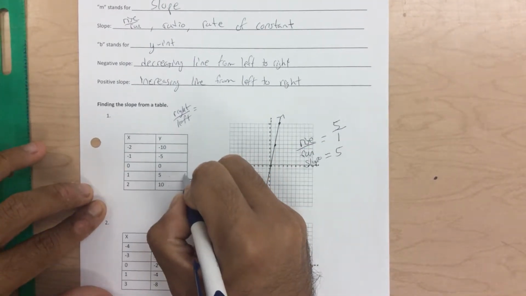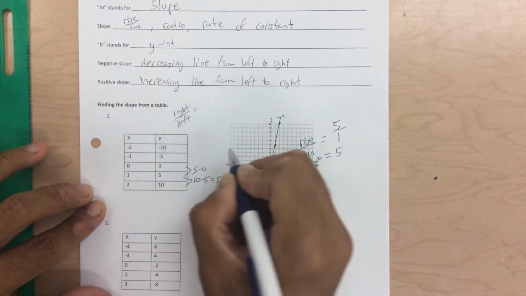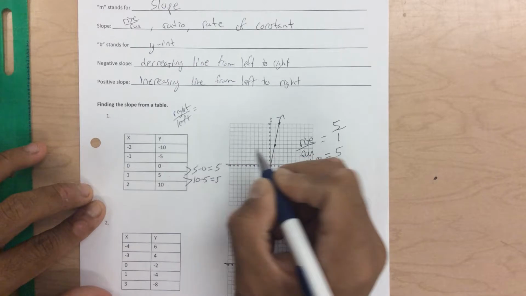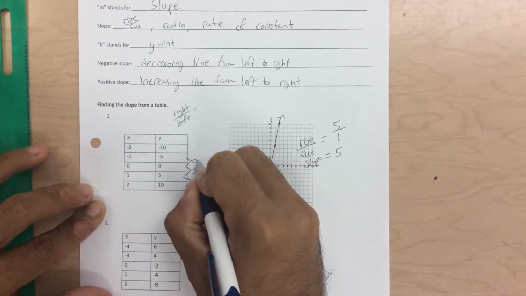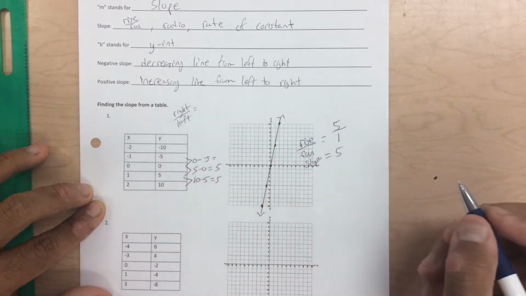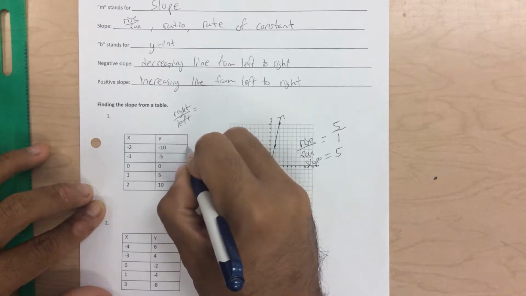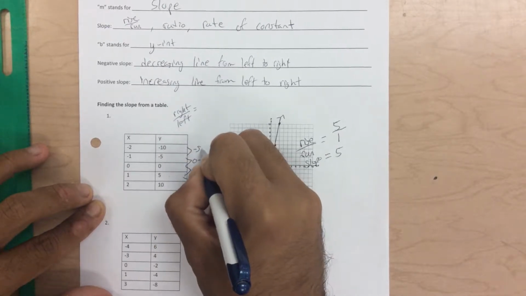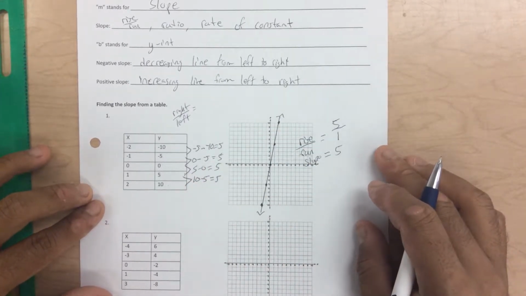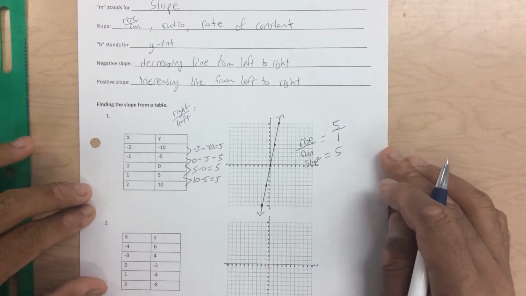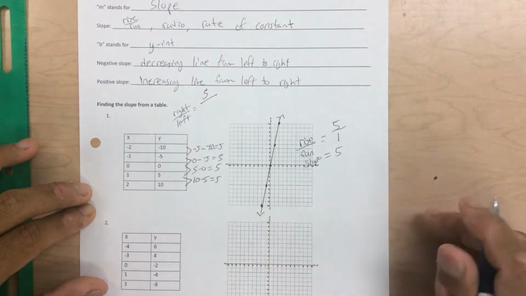Then you want to take that number and subtract from that one. So -5 minus 0 gives you -5. Now, next number, 0 minus 5 gives you -5. And then this one is 5 minus 10 gives me -5. So that means the pattern of the right side is -5.